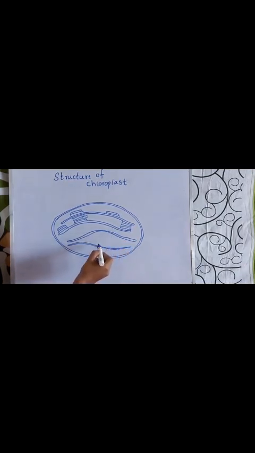After that, we have to draw the starch granules which are present here and there in the chloroplast, a circle and a few circles inside. And inside the empty portion of this double membrane structure, we have to mention the loop of DNA. And it also has to be shaded.